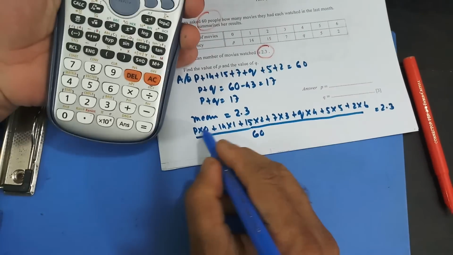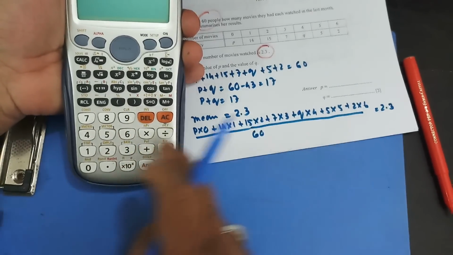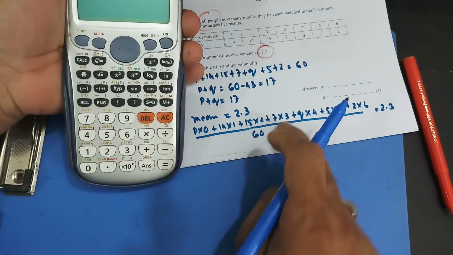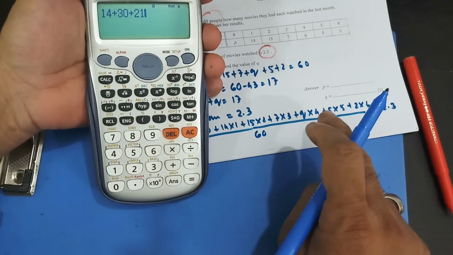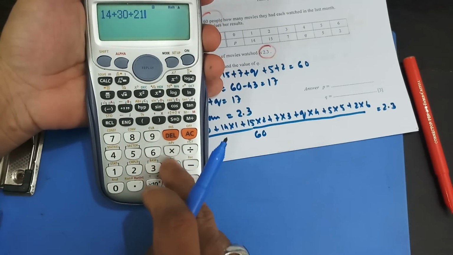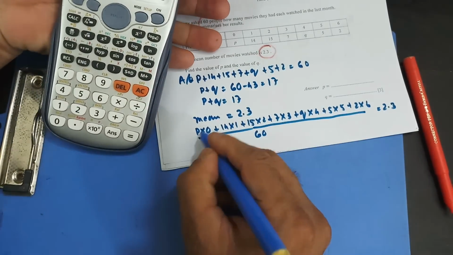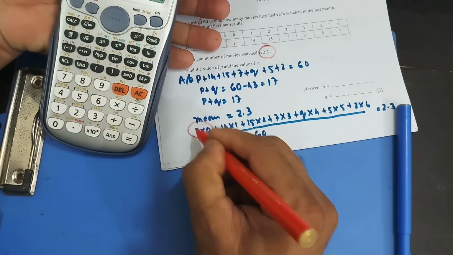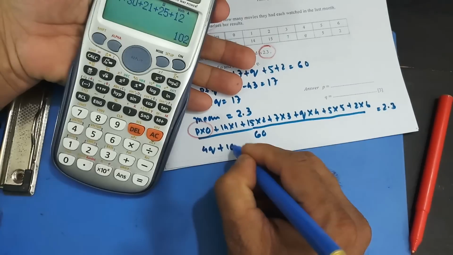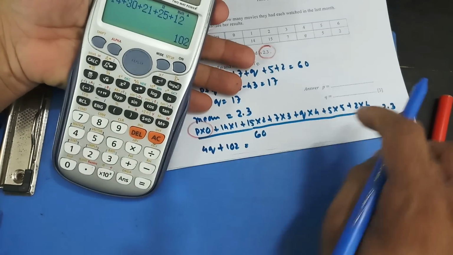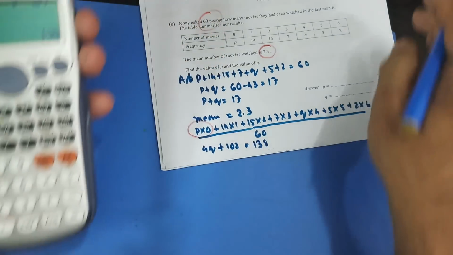So what I'm going to do, this is 0 already. So 14 ones are 14. So that's going to be 14 plus 15 twos are 30 plus 7 times 3 is 21. And that's 4Q, I'm going to come to that one later on. 5 times 5 is 25. And 2 times 6 is 12. So I got 102. P times 0 is 0. So 4Q plus 102 equal to, if I bring this one over here, it's going to be multiplied, 60 times 2.3. That's going to be 138. I don't have any space over here.